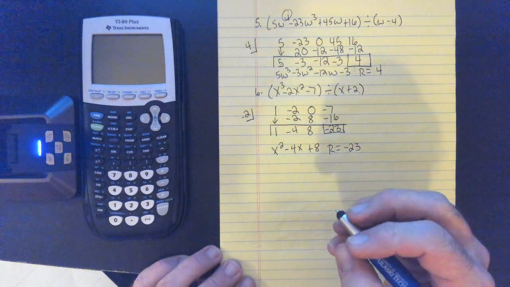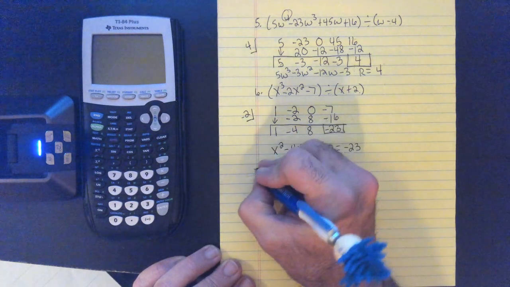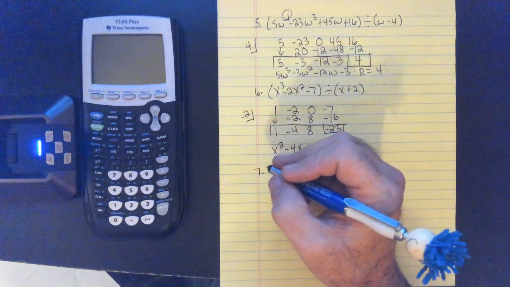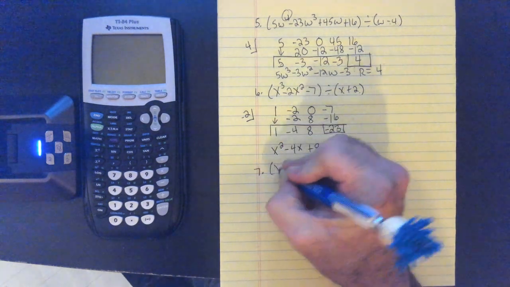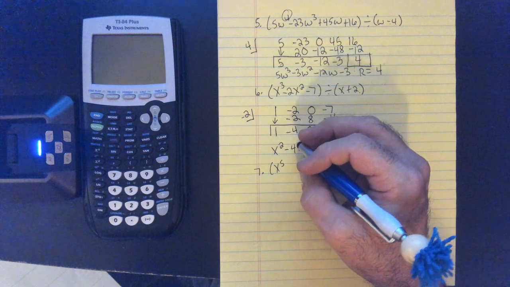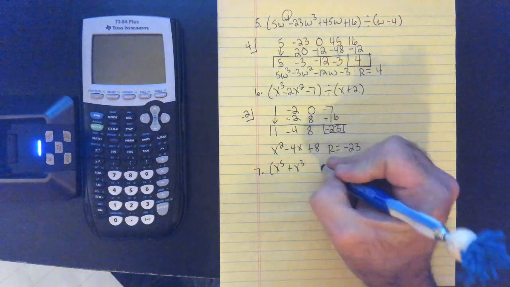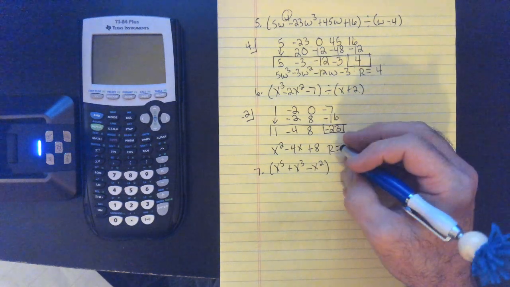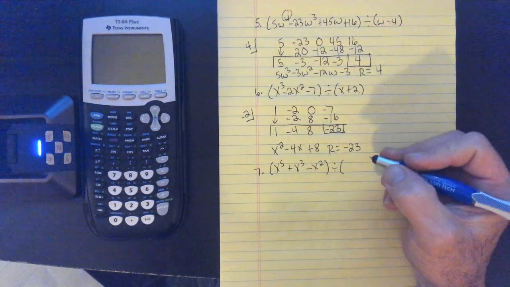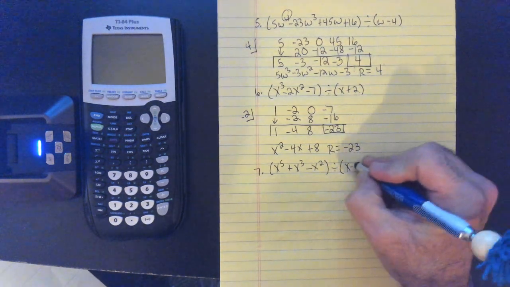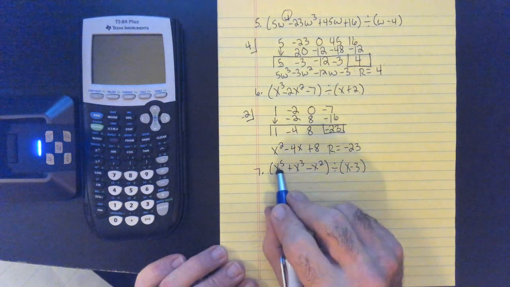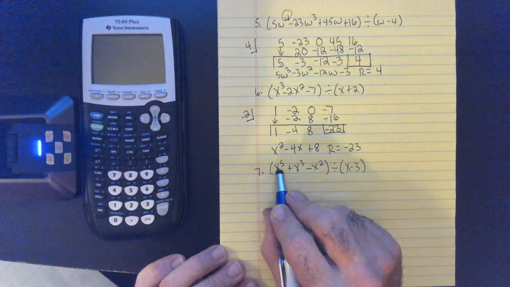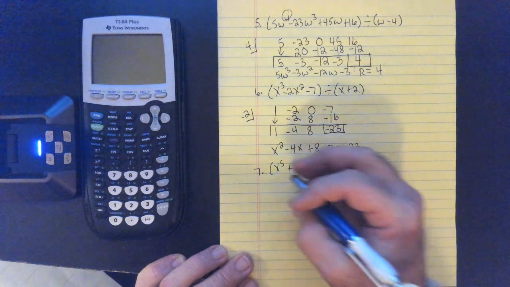Now y'all, let's see. Okay, I got time for another one. So number 7: x to the 5 plus x to the 3 minus x squared, all divided by x minus 3. Alright, so I need 6 numbers because that's an x to the 5. The x to the 5 term is a 1.